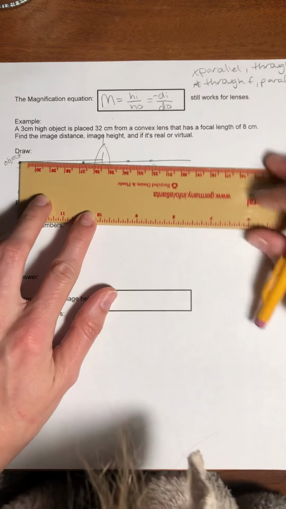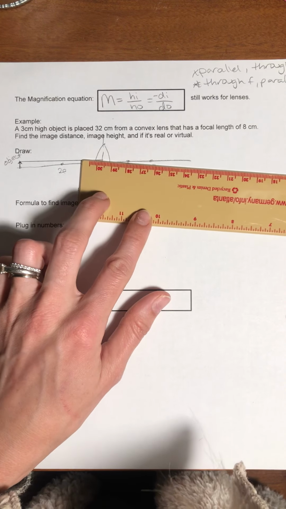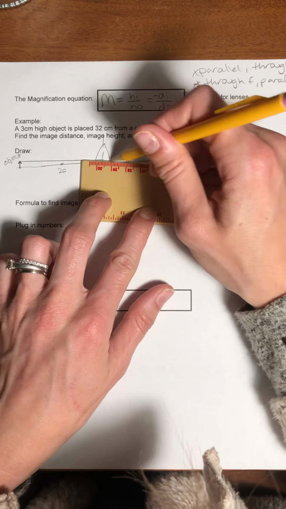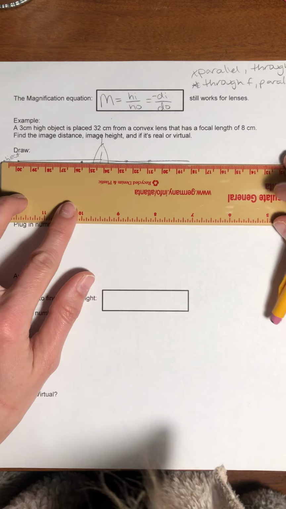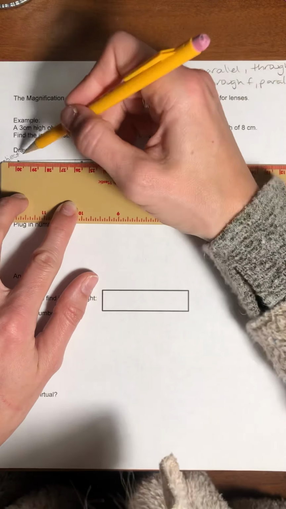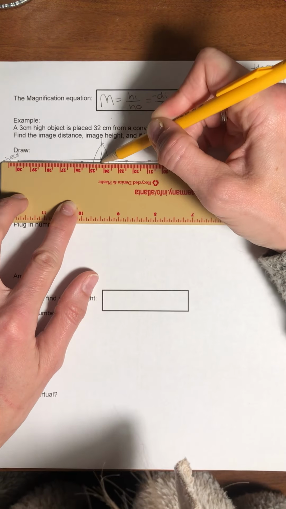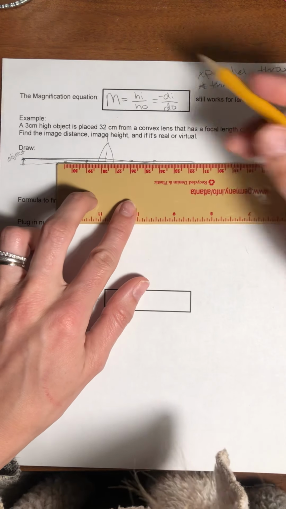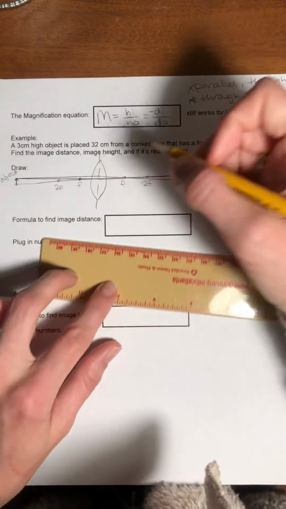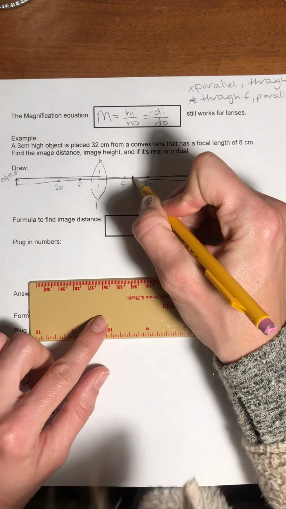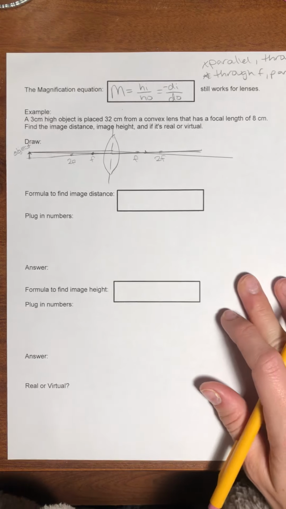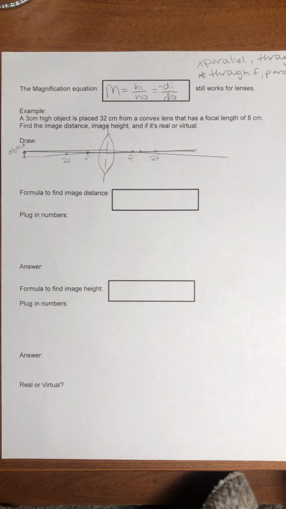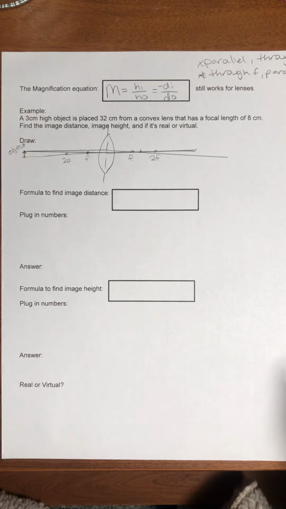Again, this is just a sketch to show you what your image will end up like. It's not a perfect draft for sure. So I went parallel through F, and then I'm going to go through F, hit the lens, and go parallel here. So it's going to be very small and upside down. Okay, so now we're going to use our formulas to find the image distance and the height.